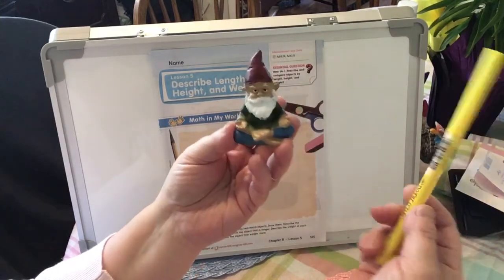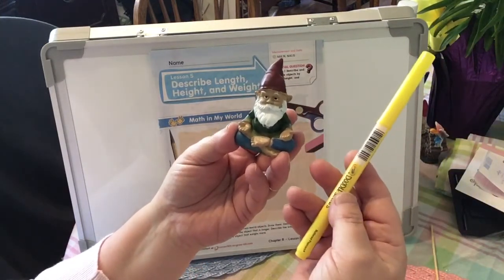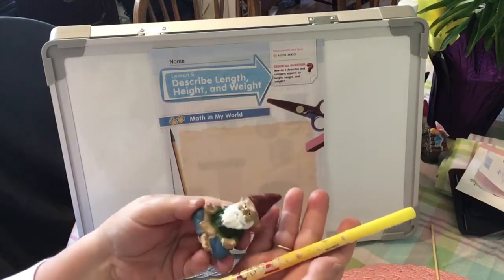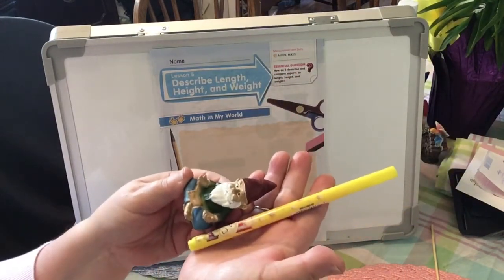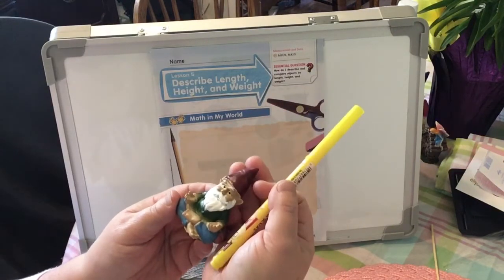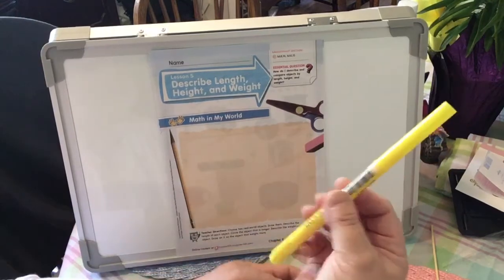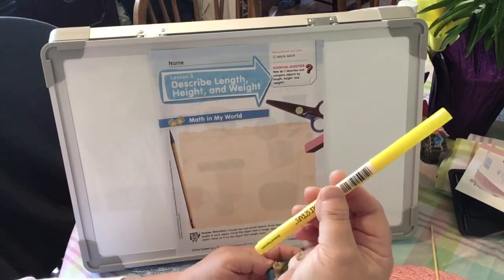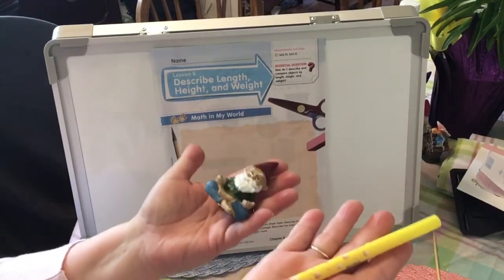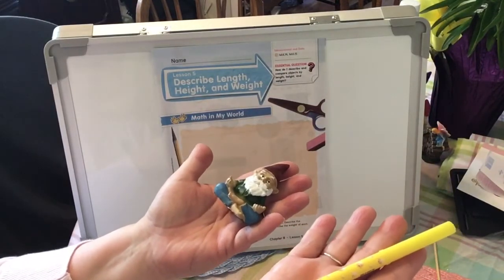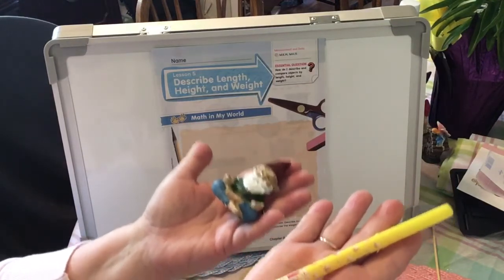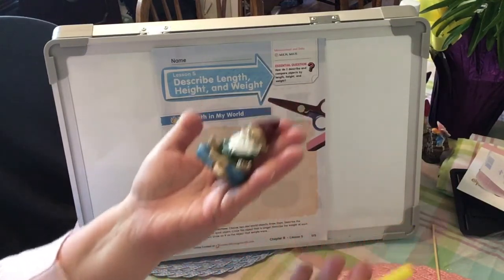All right, so here we go. Let's do the first observation or comparison, and let's compare their length. Okay, so I'm going to put them in my hand here. Do you see that the marker is longer than the gnome? So the marker is going to get what? A circle. That's right. So now I'm going to compare their weights. I'm just going to hold them in my hand. I could use the balance scale that I had the other day, but I think I can tell just by holding them in my hand which one's heavier. And that would be the garden gnome.